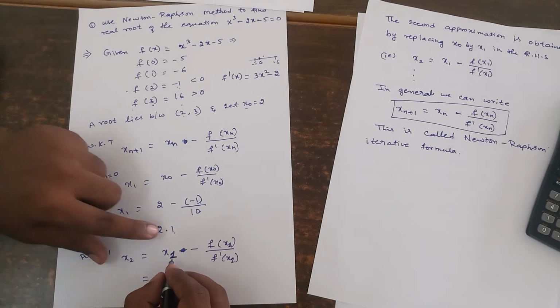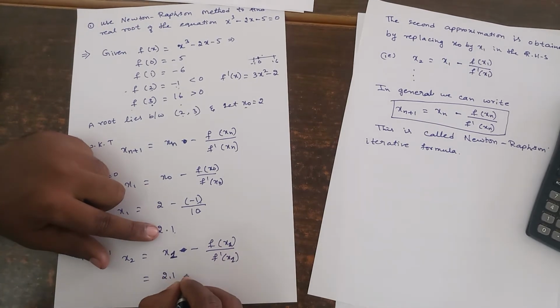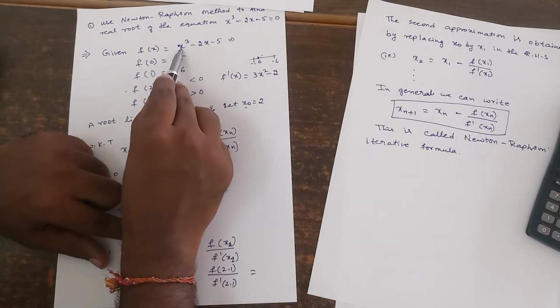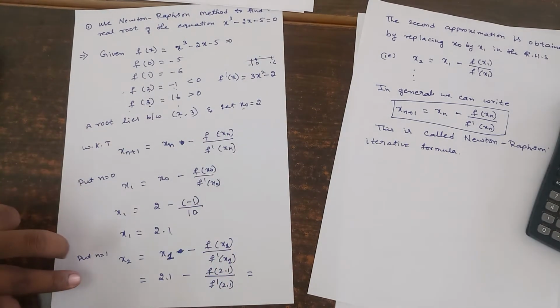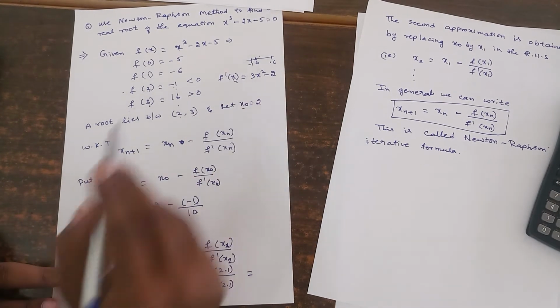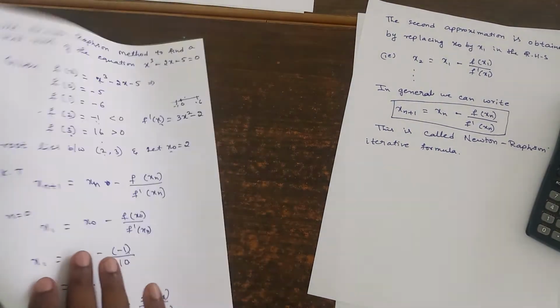What is x1 value? It is 2.1 minus f of 2.1 divided by f dash of 2.1. So you have to substitute 2.1 here and find the answer. So what do you get this solution?